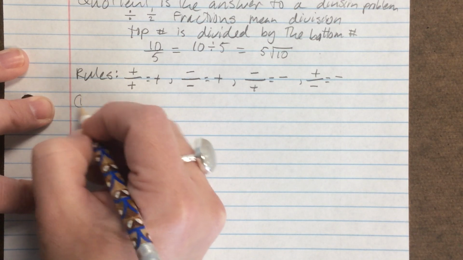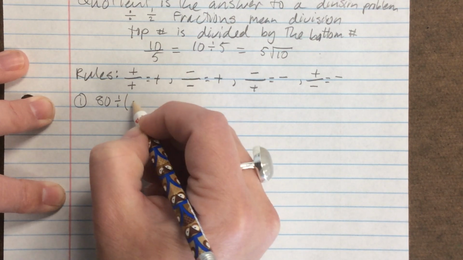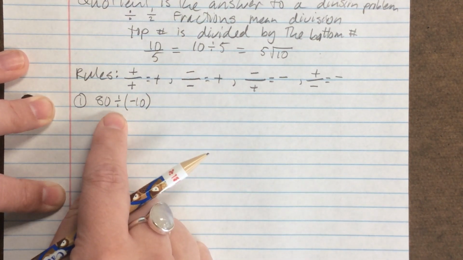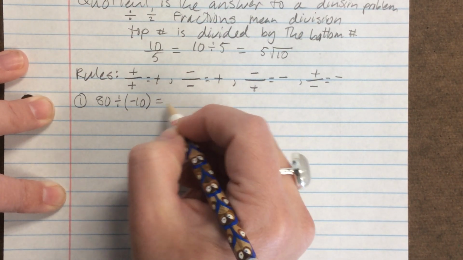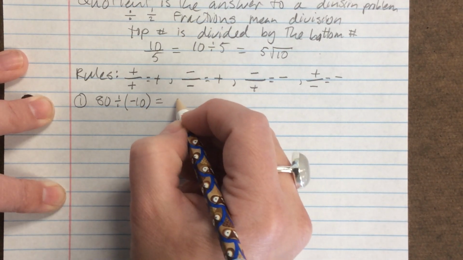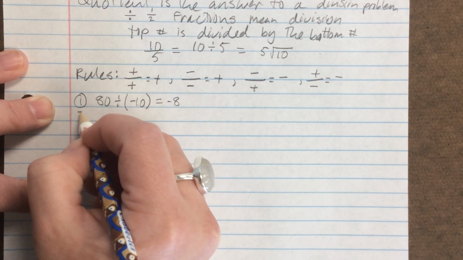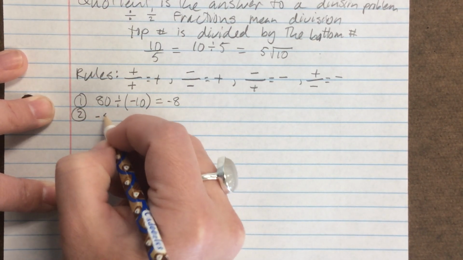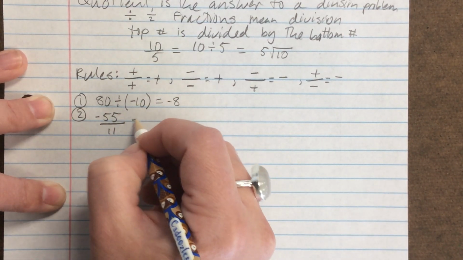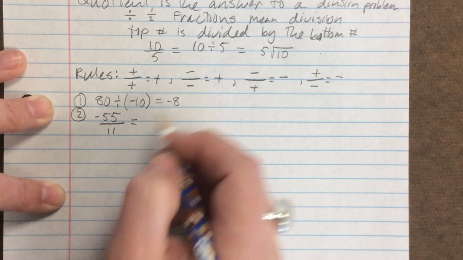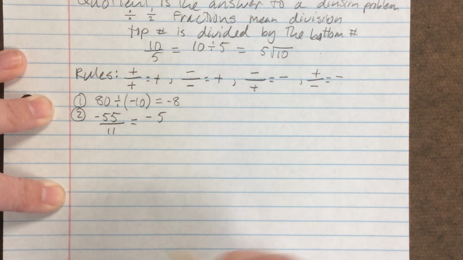Let's do some practice problems so that we feel confident. 80 divided by -10. So again, for today's assignment, you'll still see that divide sign like that. After today, we probably won't use it too much. So 80 divided by 10 is 8, and because we only have one negative, it's -8. Number 2, -55 divided by 11, and this time I wrote it as a fraction. Okay, so we have only one negative, which means the answer is going to be negative, and 55 divided by 11 is 5.